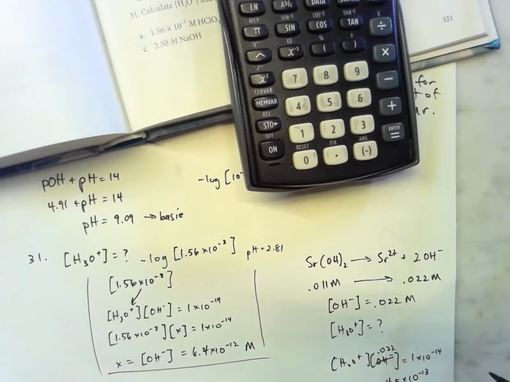So we can see that's our H3O plus concentration. All right. We can see it's going to have a super high pH. It's going to be somewhere between 13 and 12, maybe? Yeah, I think that's right. Somewhere between 12 and 13.